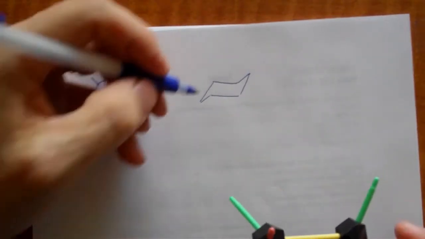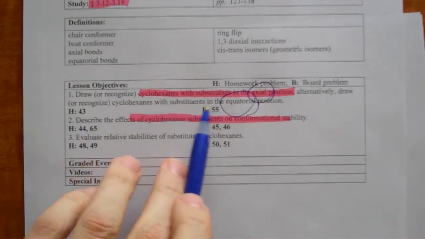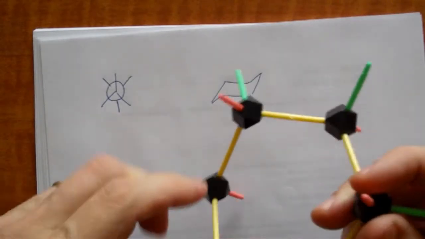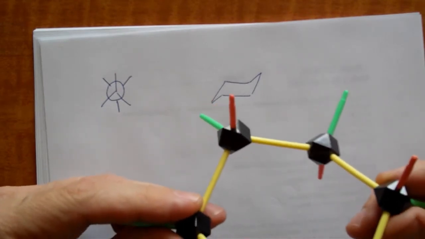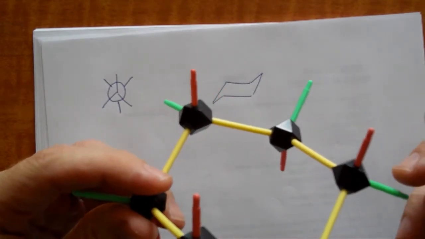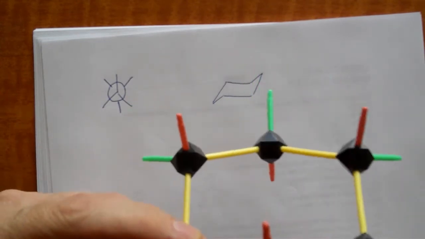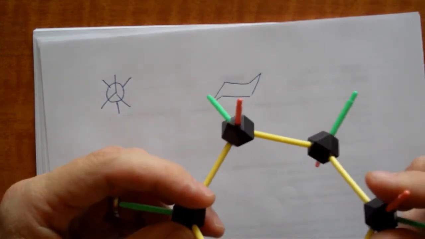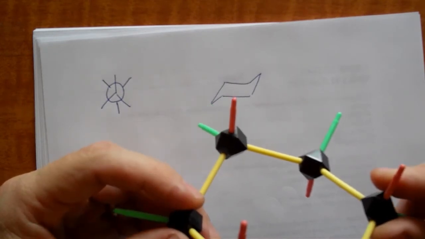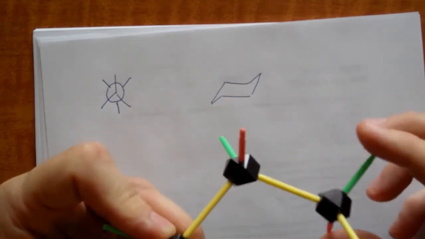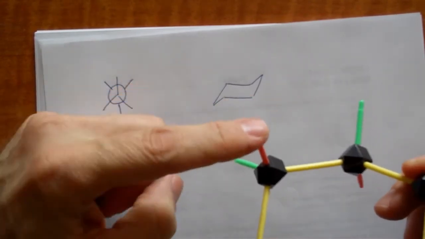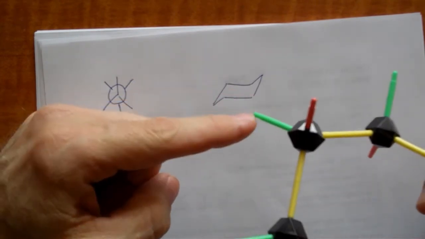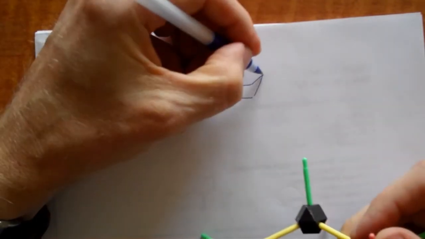Now the question is, you've got to be able to recognize this with a picture. The first objective is to draw or recognize cyclohexanes with substituents in the axial positions. So what we can do is say, now all of a sudden, let all these be methyl groups instead of hydrogens. So it's no longer cyclohexane, but instead it's 1,1,2,2,3,3,4,4,5,5,6,6-dodecamethylcyclohexane. If these are all methyl groups, it's going to be a big mess. So this methyl group now is in the axial position. This one's in the equatorial position. All right. So here's what we're going to do.